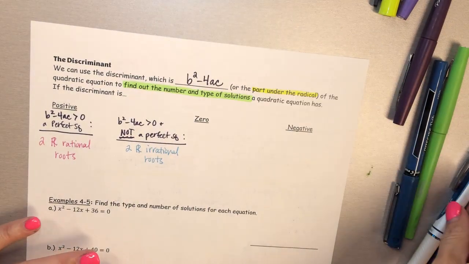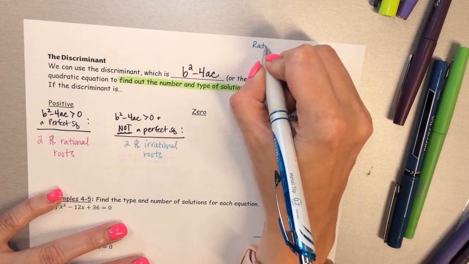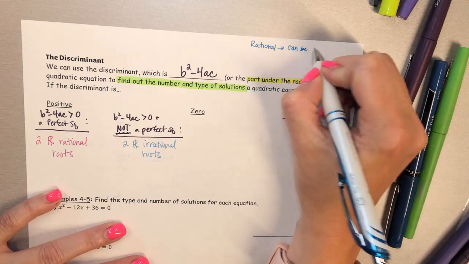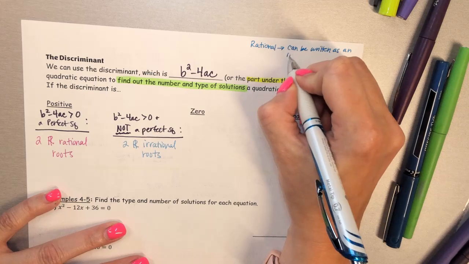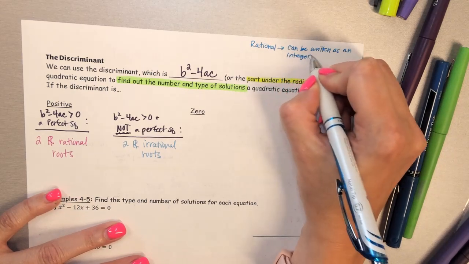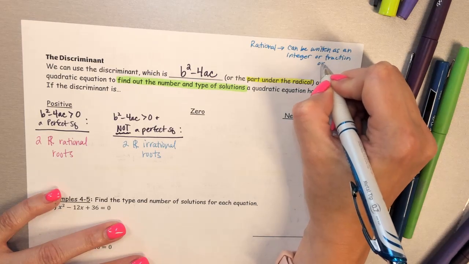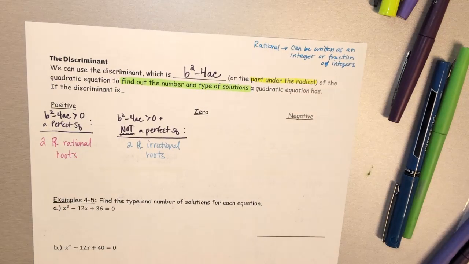And anything that's rational can be written as a fraction. Okay, so if it's something that's rational, it can be written as an integer, which integers are just positive or negative whole numbers, or a fraction of integers. Right, like 1/3. 1 and 3 are both integers.